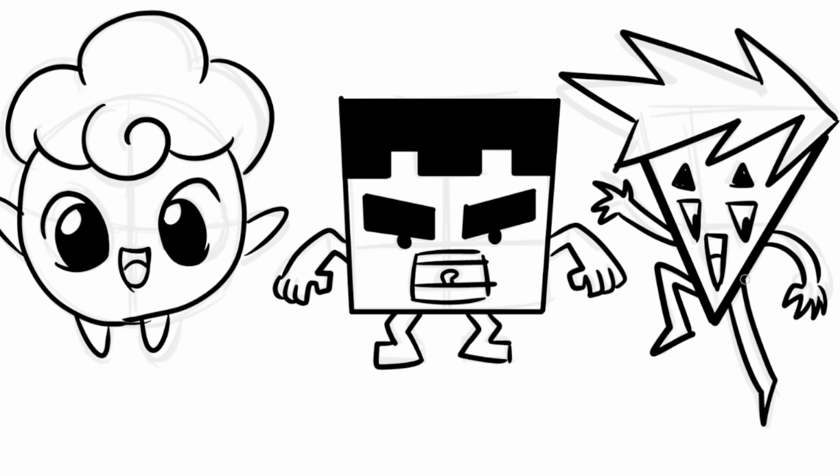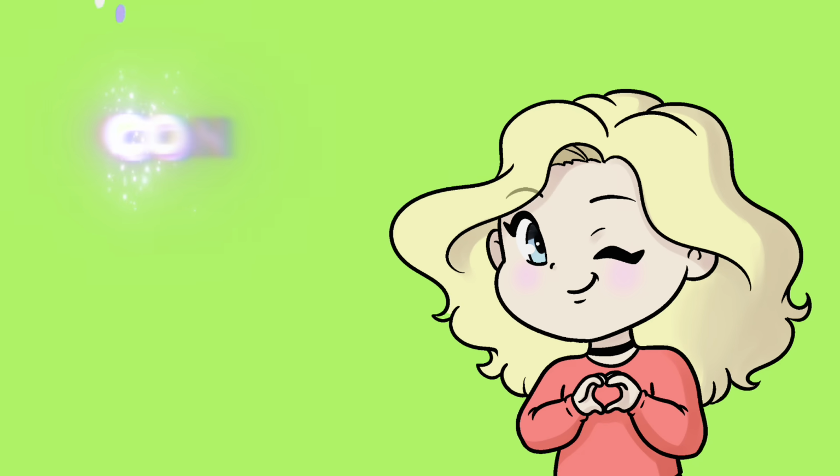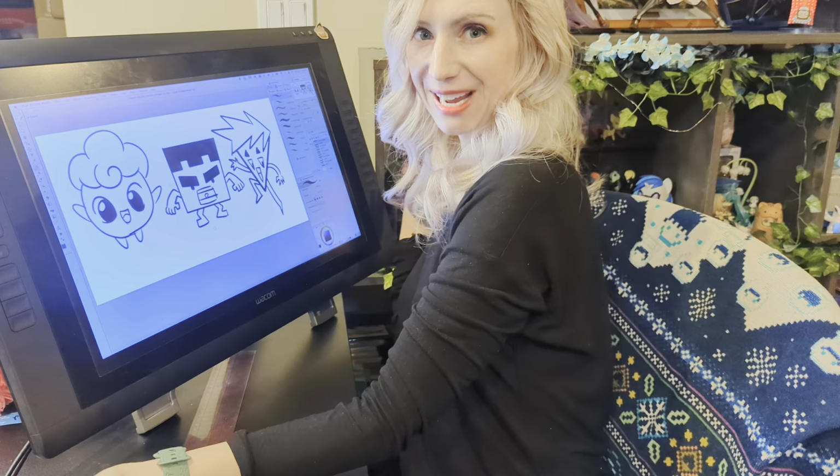So then when you are done, you could turn off your original layer and all you have left is your clean line art. Woo-hoo! There we have it. 3 characters with their own shape and their own emotion.